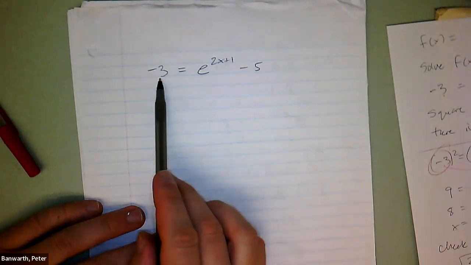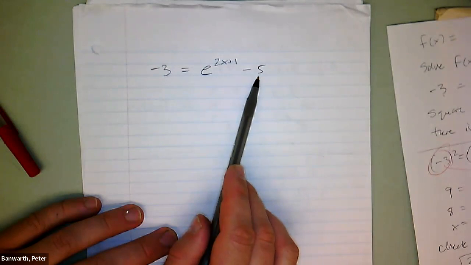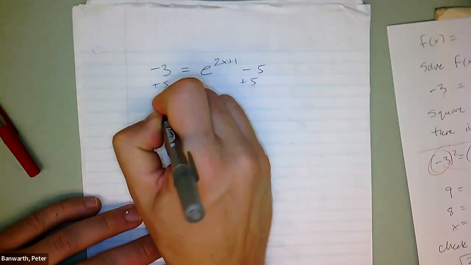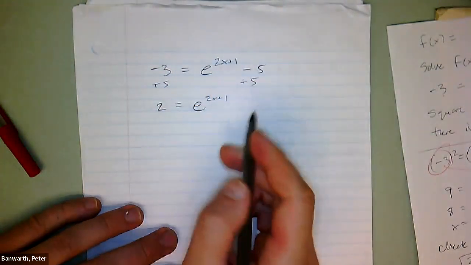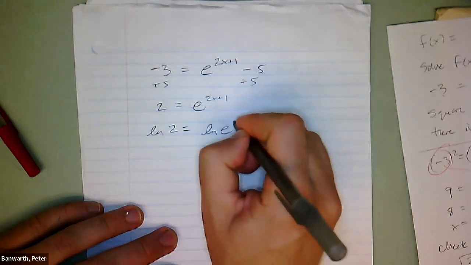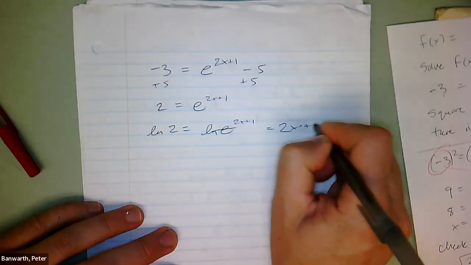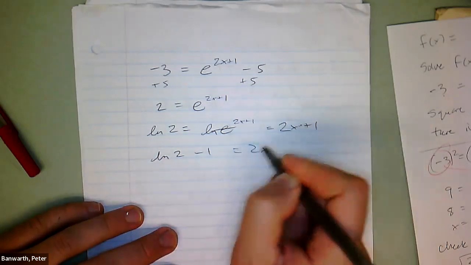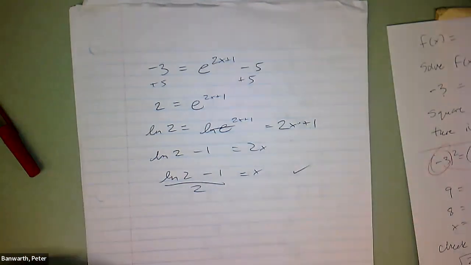And you might say, wait a minute, an exponential can never get me a negative, but we haven't isolated the exponential yet. So first I add 5 to both sides and I get 2 on the left side, and that's okay because I can get 2 out of an exponential function. Natural log of 2 equals natural log of e to the 2x plus 1. Those cancel, so that's just 2x plus 1. Natural log of 2 minus 1 equals 2x, and natural log of 2 minus 1 all over 2 equals x, and I'm done.